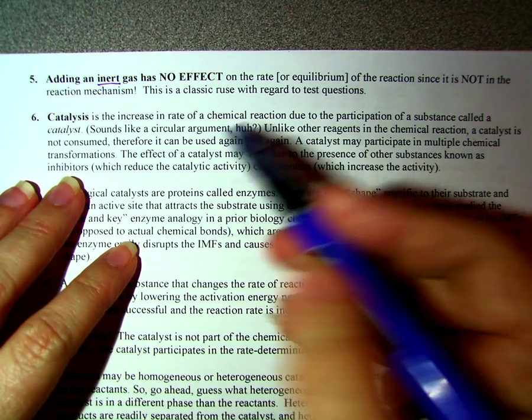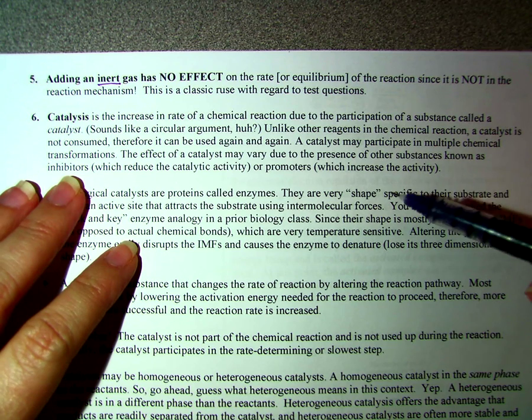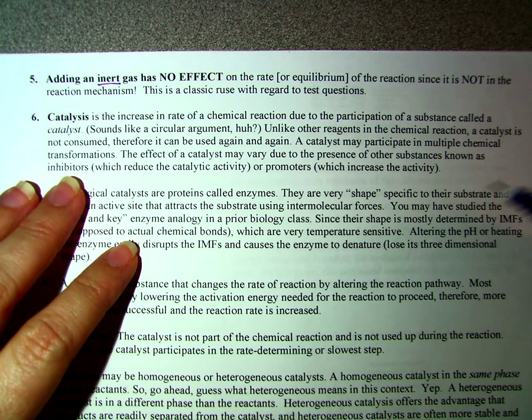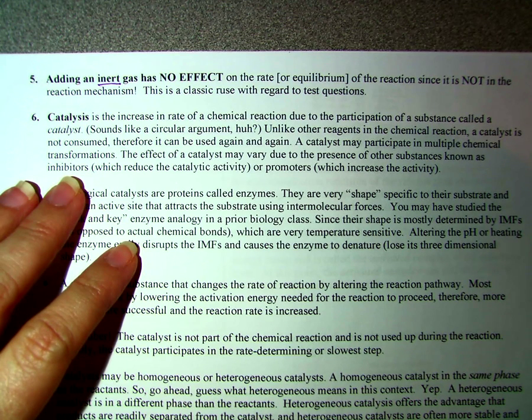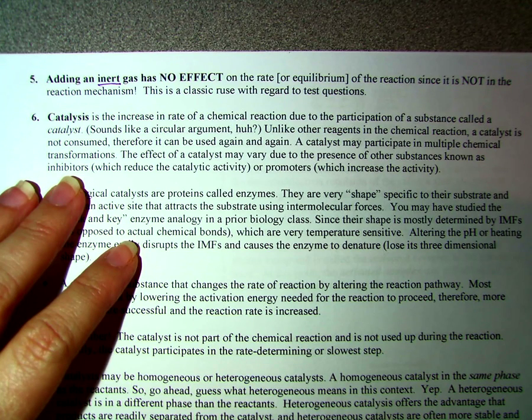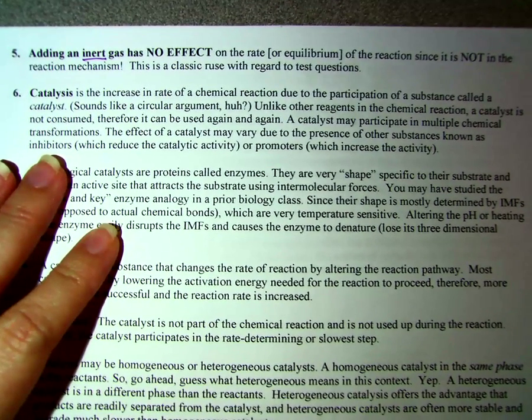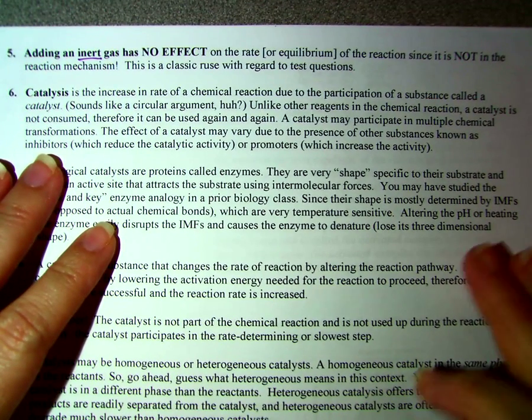This is a classic ruse with regard to test questions. In other words, they have a tendency to throw in this element or this compound is reacted with an inert gas and asking you how that will affect the speed of reaction. And the answer is it doesn't, because the inert gas does nothing. So they try to trick you there. So just be sure that you're aware that adding an inert gas does absolutely nothing for the reaction.